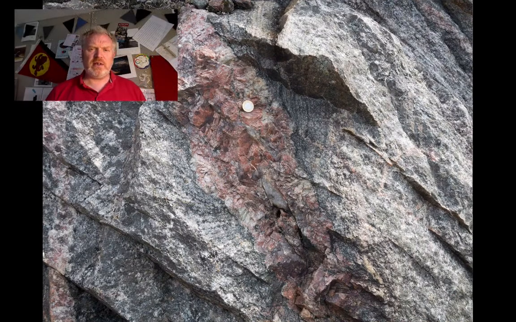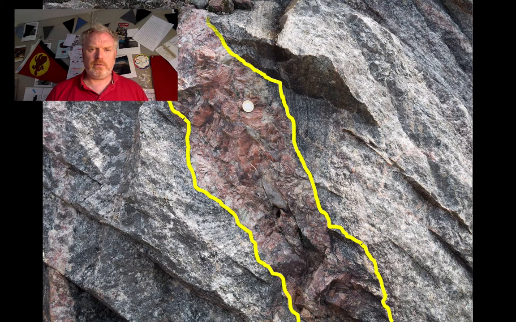If we look at these rocks here, you'll see there's a pound coin for scale. We can see there are two different types of rock. Let me just show you where they are. And we've got gneiss and we've got granite. So we've got a metamorphic rock with an igneous rock.